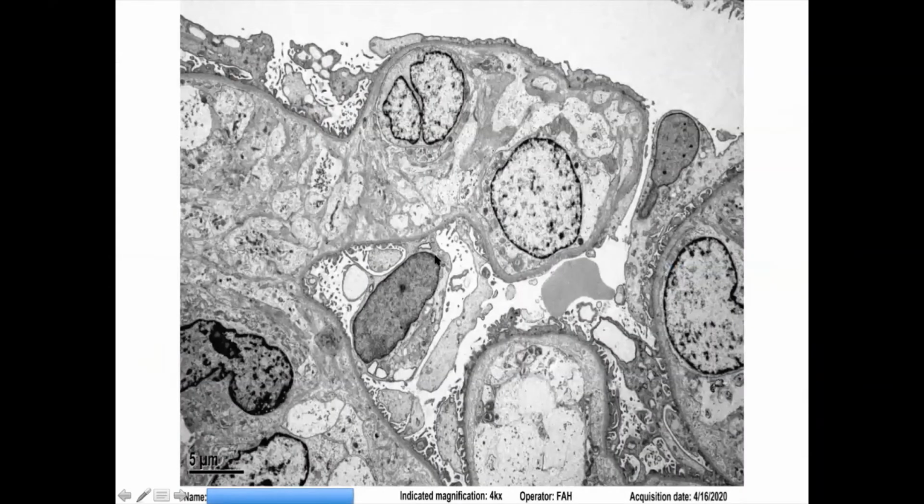Okay, so this is an electron microscopy, and as you can see, these are the endothelial cells, and they're completely swollen, and there is this ischemia and injury to the glomerular basement membrane.